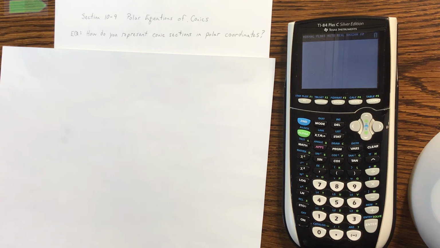If you look at the essential question, how do you represent a conic section? In other words, how do you represent an ellipse, a hyperbola, or a parabola as a polar equation? So again, it's not a difficult section. We're going to have to go back and remember some rules from conic sections to be able to do some parts of this, but it's relatively easy, and we're going to mostly use our calculator.